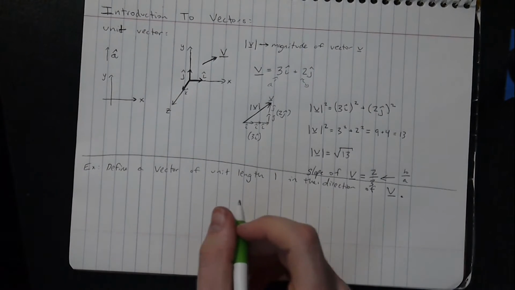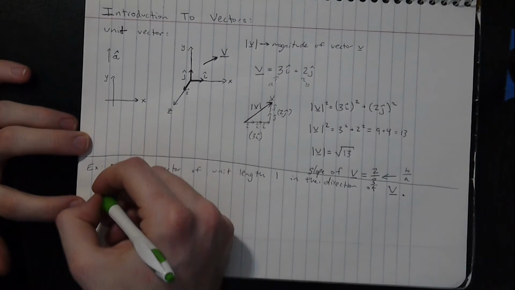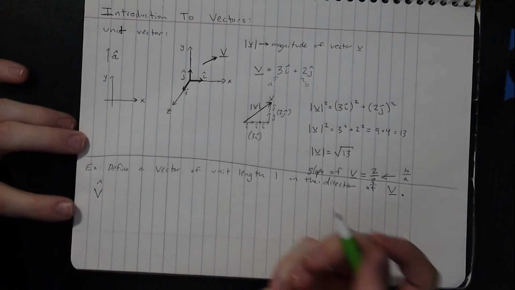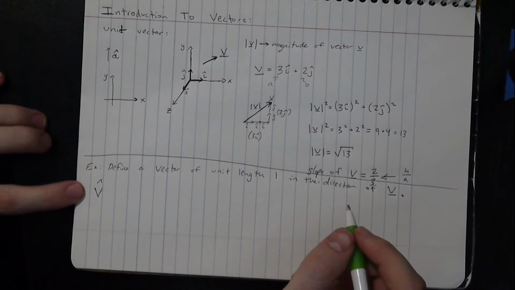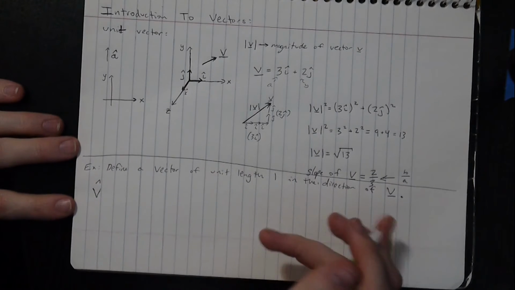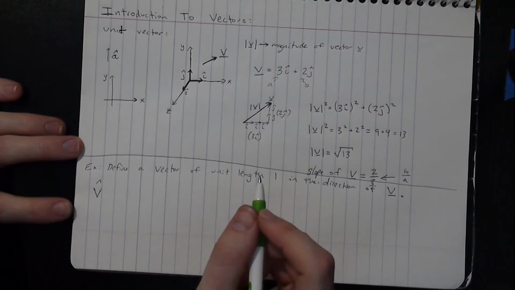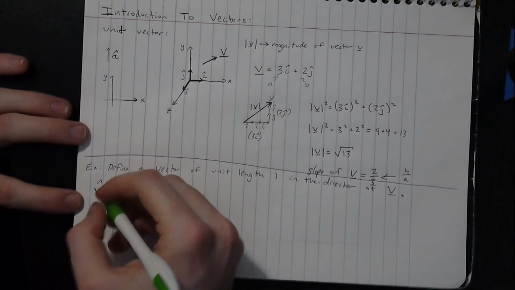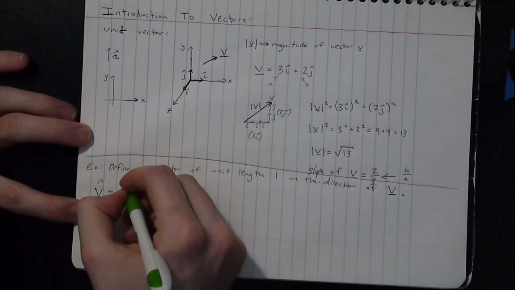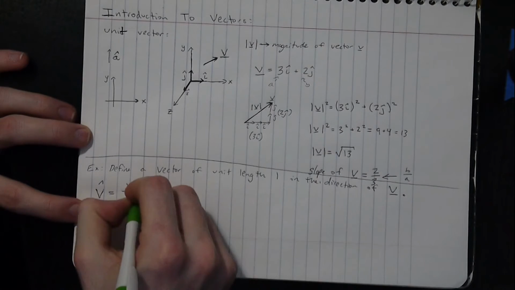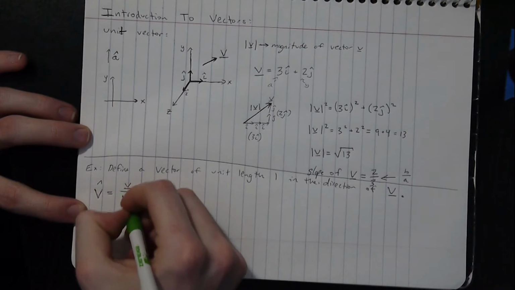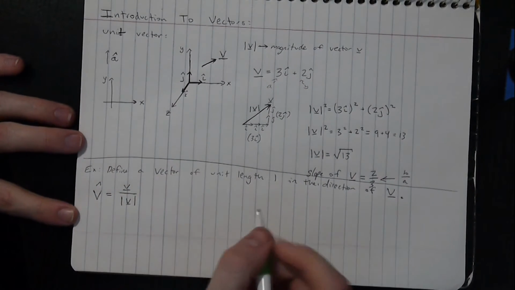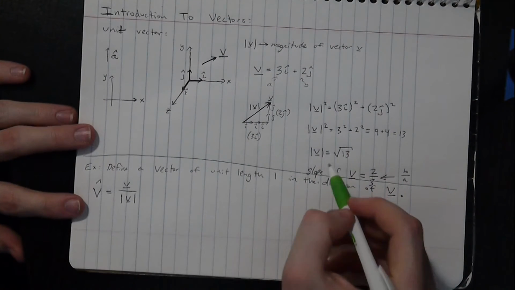So we know that it has a unit length of 1, and if we want v hat, which is the unit vector of v, we just need to basically divide it by its own length, and that'll bring everything down to 1. So in order to do that, we take vector v and divide it by the magnitude of vector v. We found the magnitude of vector v over here.